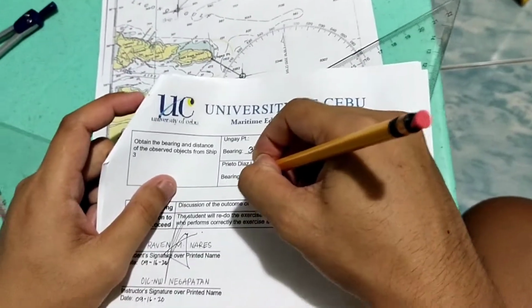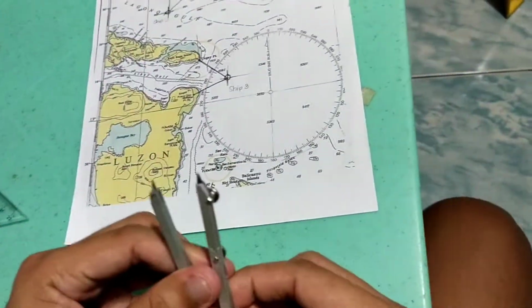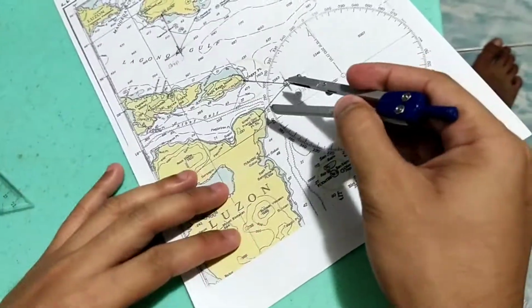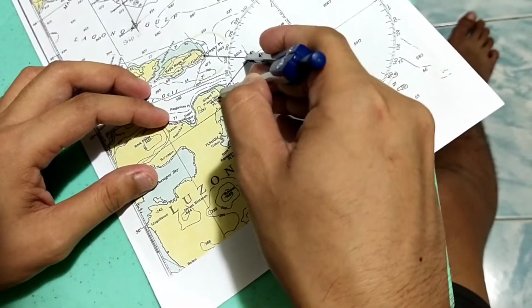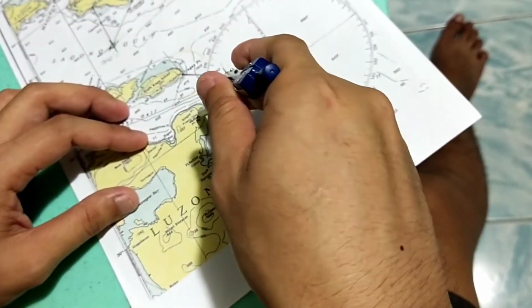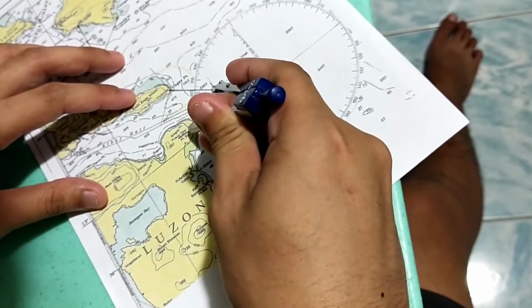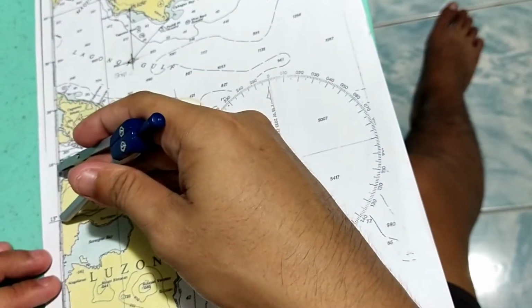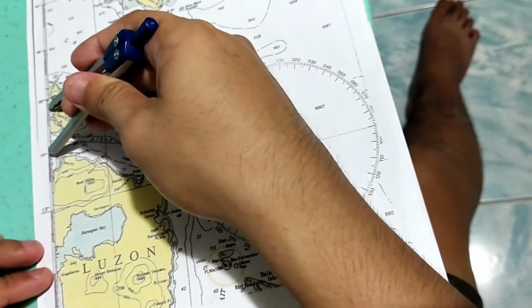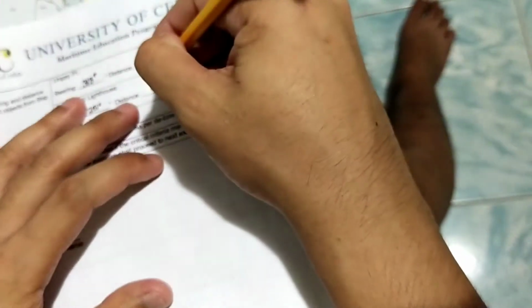To get its distance, you measure the line from your ship to Puerto Diaz and bring it to your latitude scale. Approximately 8 nautical miles. You have to write it here, 8 nautical miles.